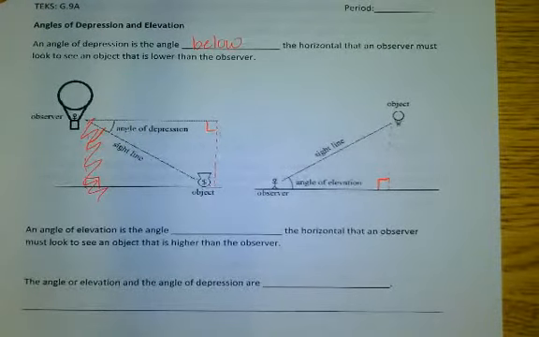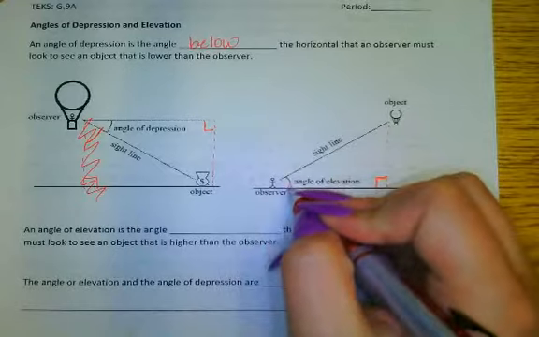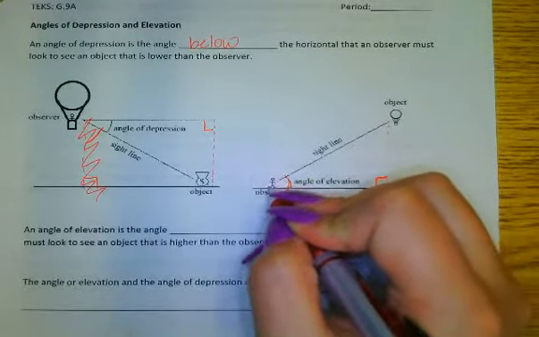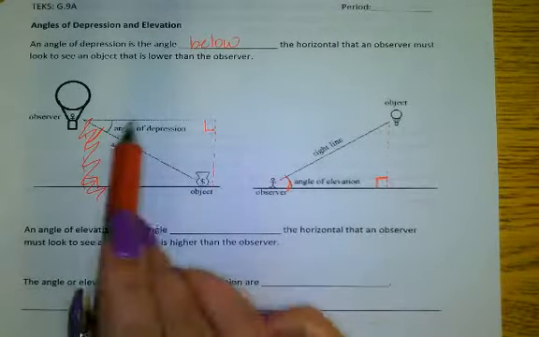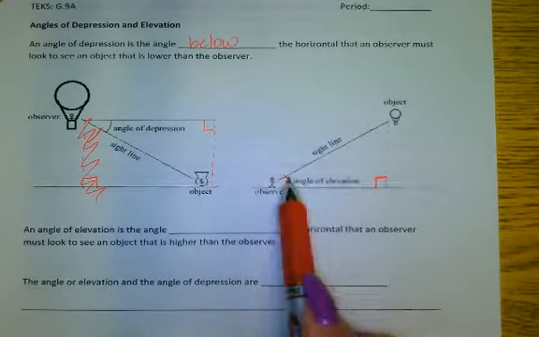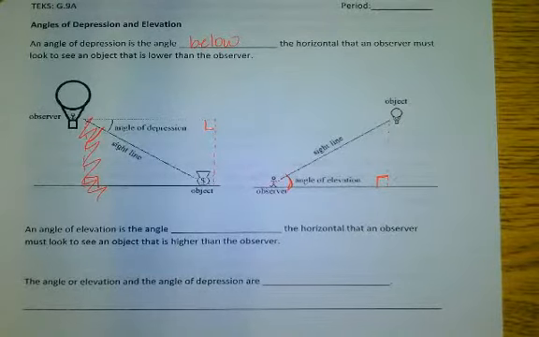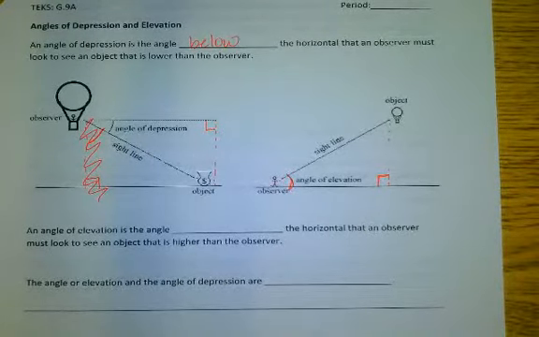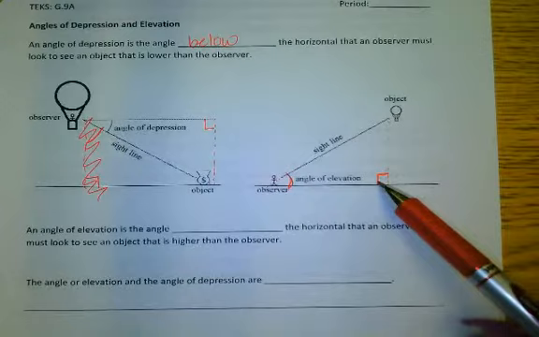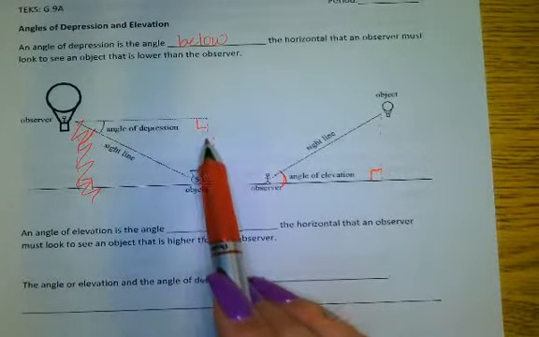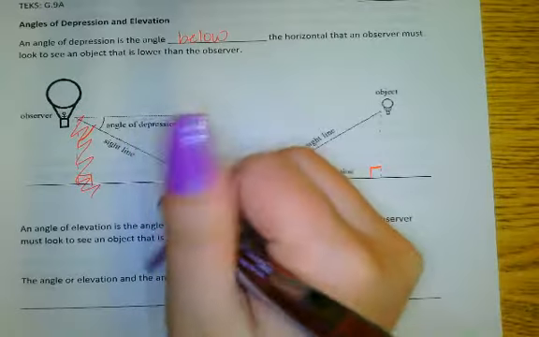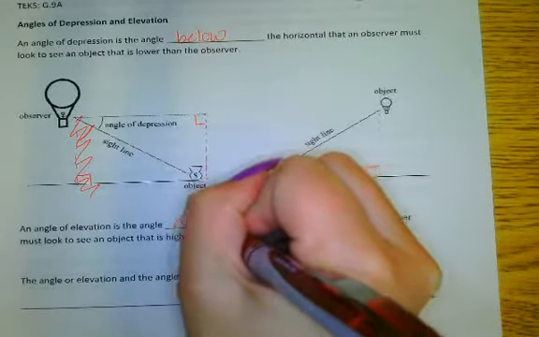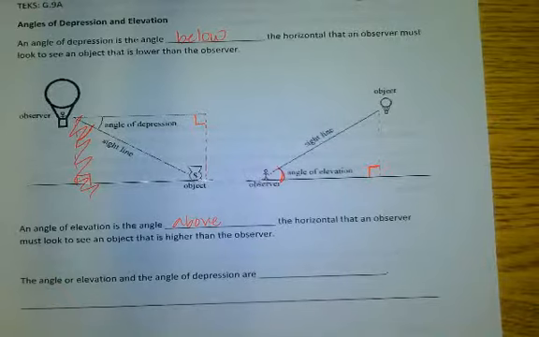Okay, and that angle of elevation is down here. Your angles of elevation and depression are always going to be on the same side of your right angle. Okay? So elevation, your right angle's on the bottom. Depression, your right angle's on the top. Okay, and the angle of elevation is an angle that is above the horizontal that an observer must look to see an object that is higher than the observer, blah, blah, blah.